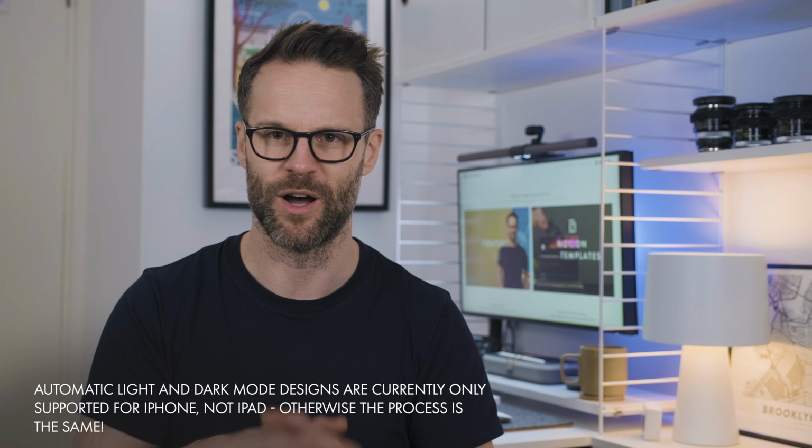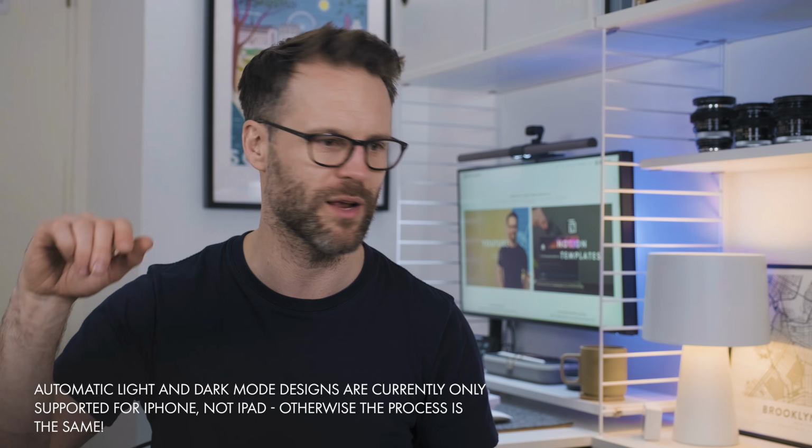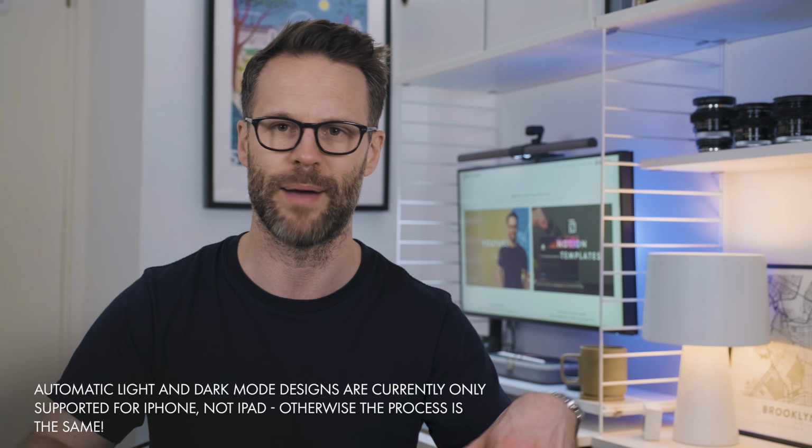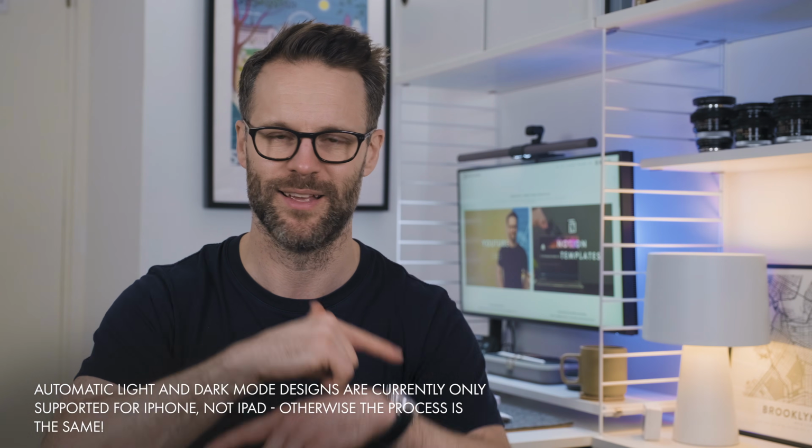Right, let's customize. These solutions to how to do it work just the same for phone and for iPad. We're doing it on iOS 16. Let's get stuck in.